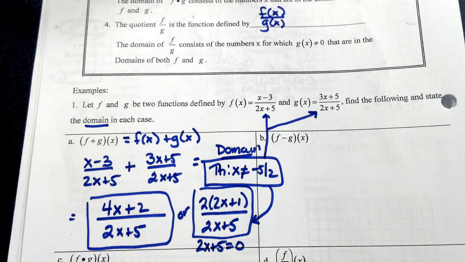Had, for example, you had two fractions with different denominators, let's say this was an x plus 4, you would need to say all real numbers and include that negative 4 as well. Because if it's not in the domain in the original one, it's not going to be in the domain of the final answer because it wasn't there to begin with. So you want to make sure you look in all three places.